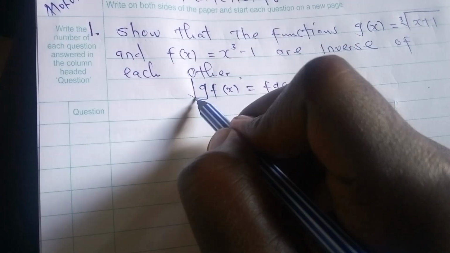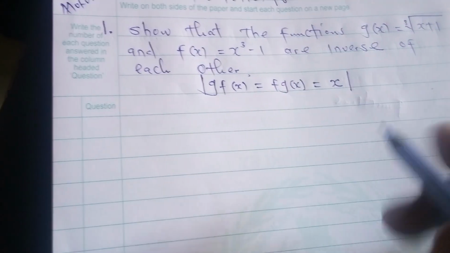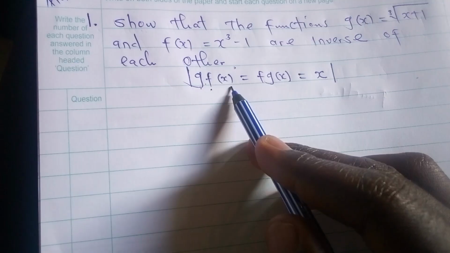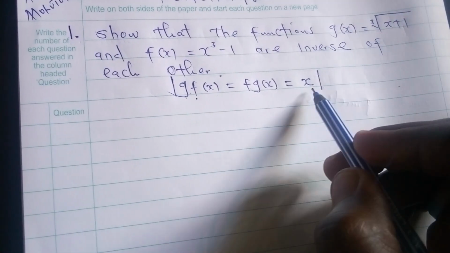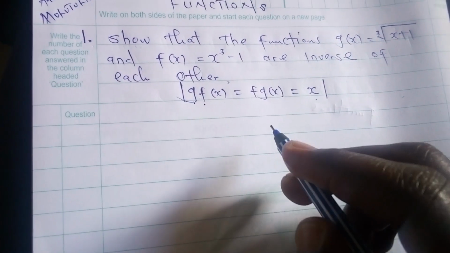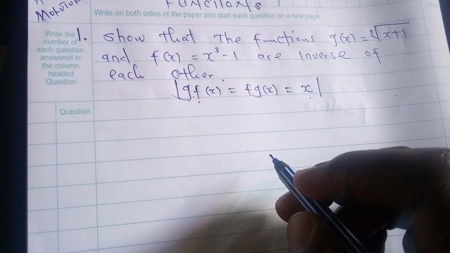So you have to know this, it's very important. When you find g of f of x and it gives you x, it means that the two functions given are inverse of each other.